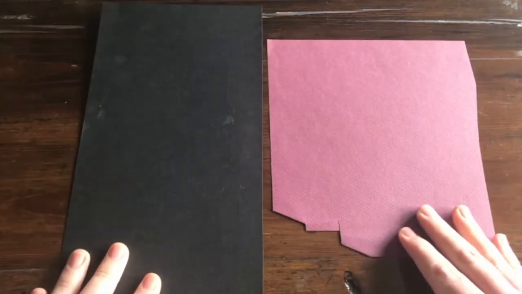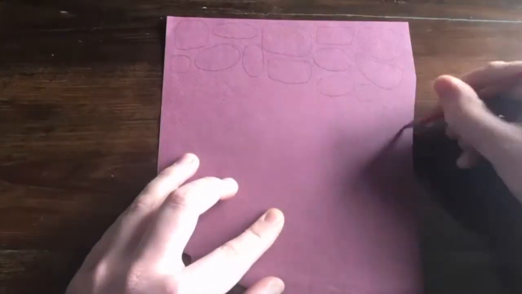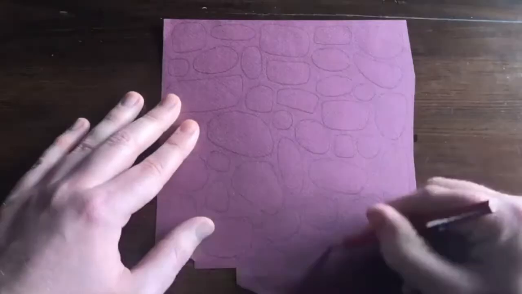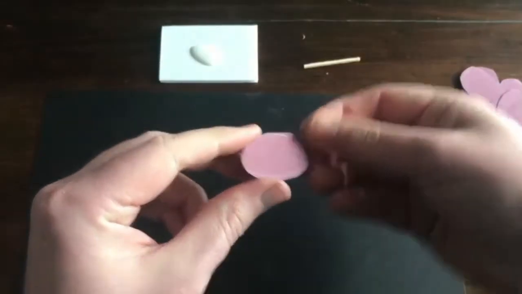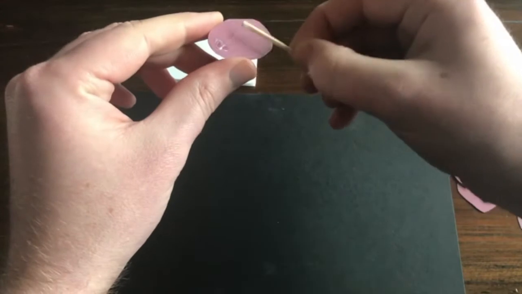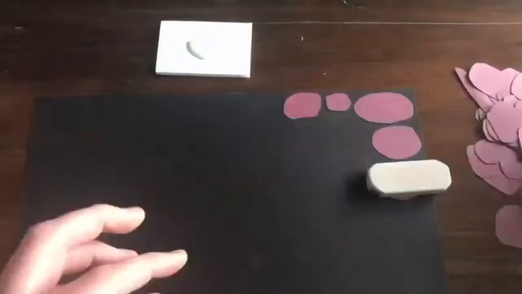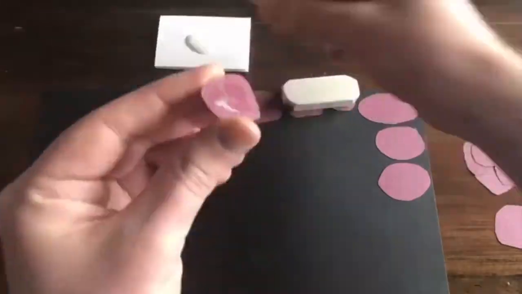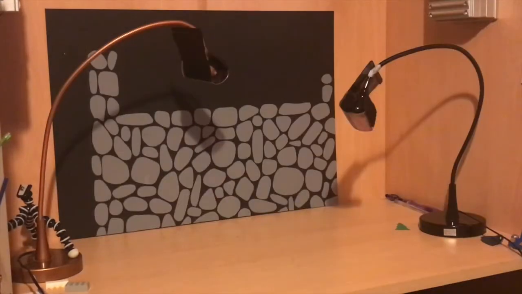To make the stone wall background, get 2 sheets of card, one of them black. Draw different sized rough circles on the other piece of card and then cut them out. Then taking your glue and a matchstick, glue the pieces to the sheet of paper, leaving space of black around each stone. We did this on 2 A4 sheets and then used one of them for the wall and one for the floor.